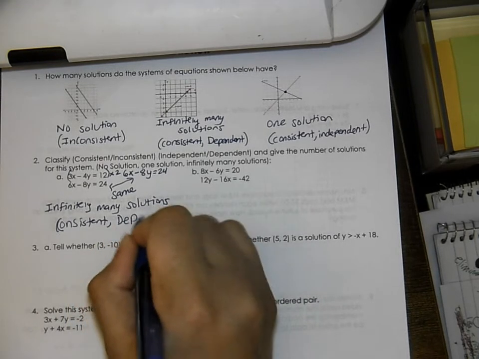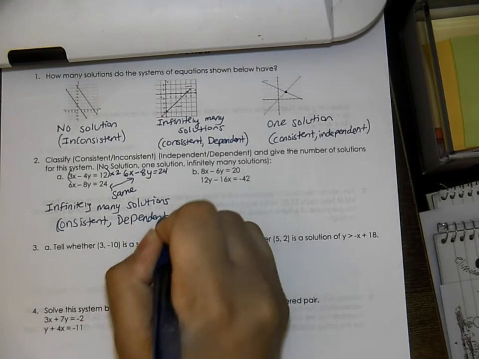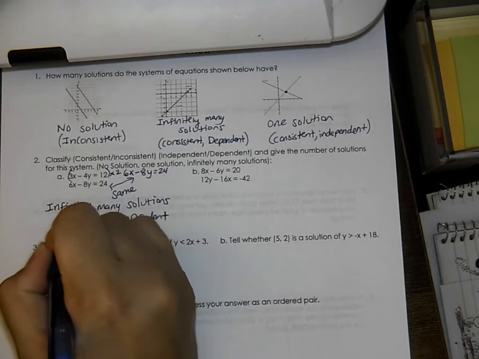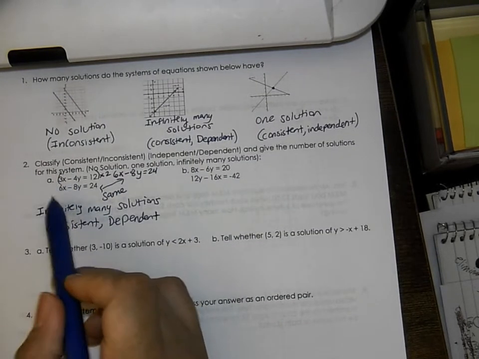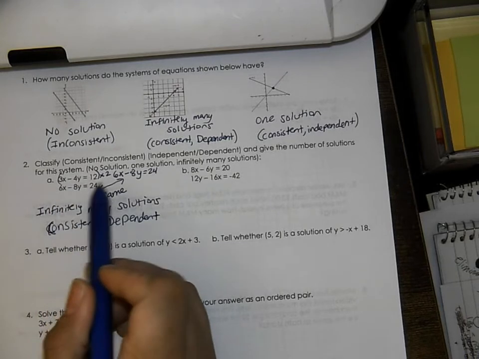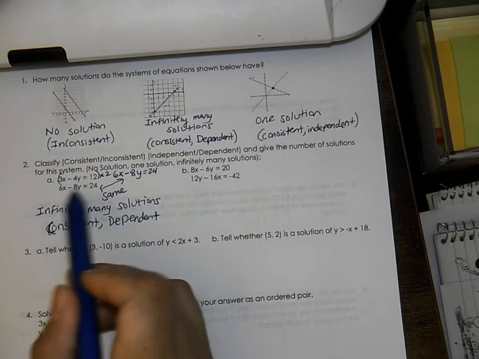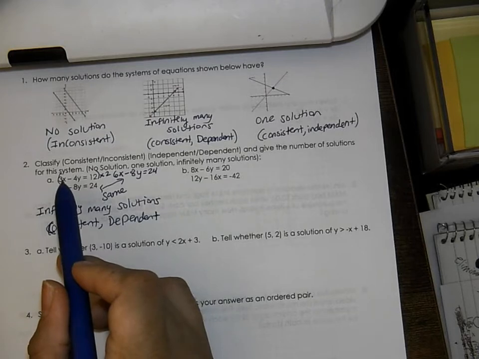Remember, dependent is infinite, independent is one solution. So anytime you see two equations that look similar, you could multiply everything, or you could take the bottom equation and divide it all by 2, which would be the same thing as seeing that it looks the same as the first one.